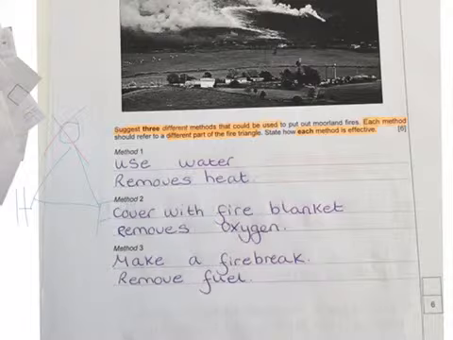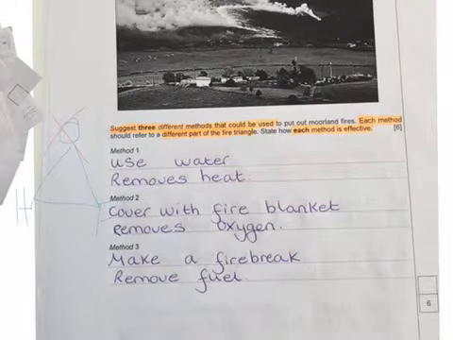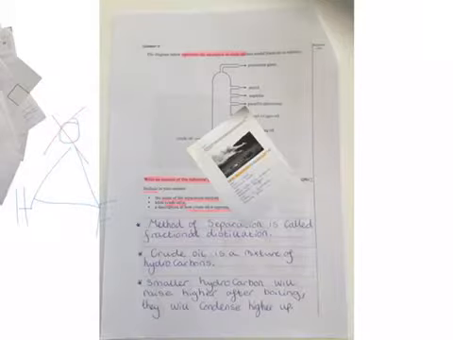Okay, method number 1 would be to use water. That would remove the heat. Method number 2 would be cover with a fire blanket, which removes the oxygen. And then the final part, method number 3, would be to make a fire break or to start deforestation at some point, and that would remove the fuel.